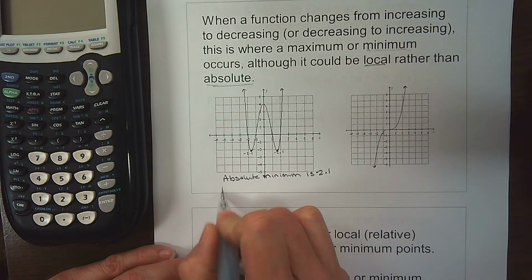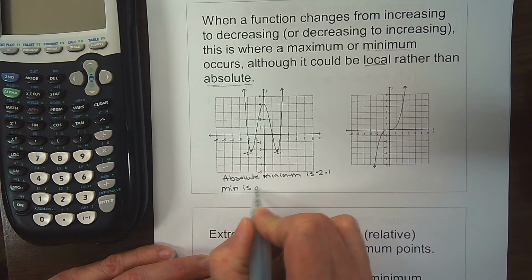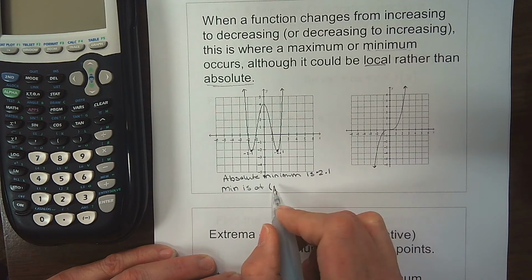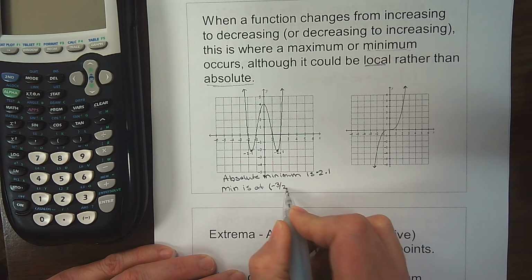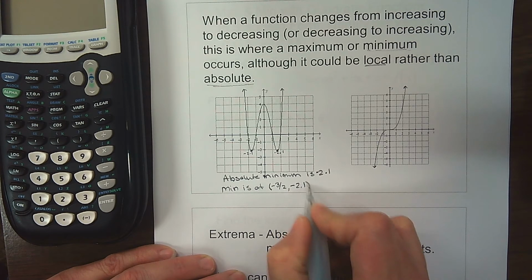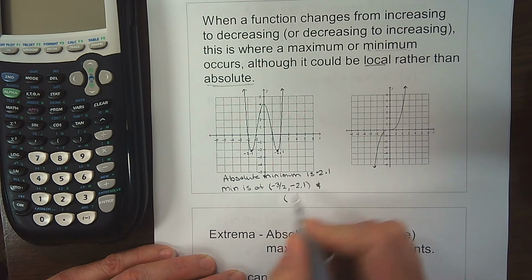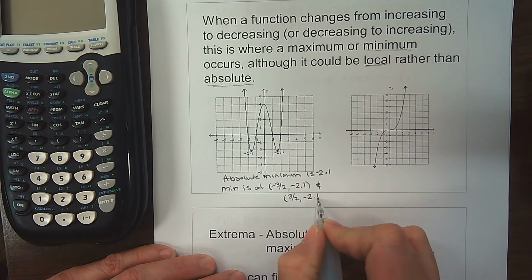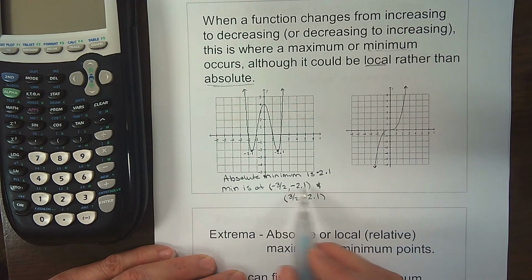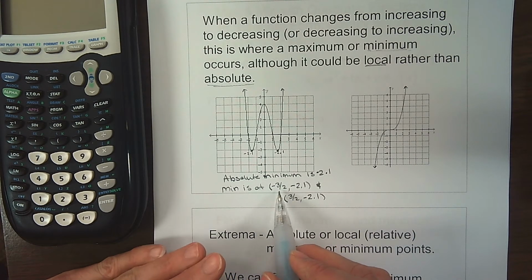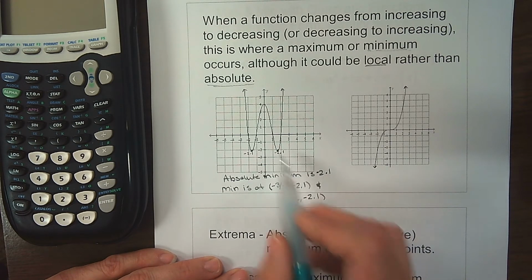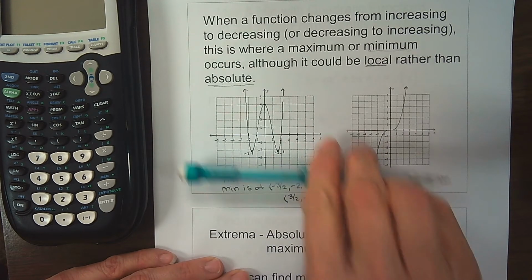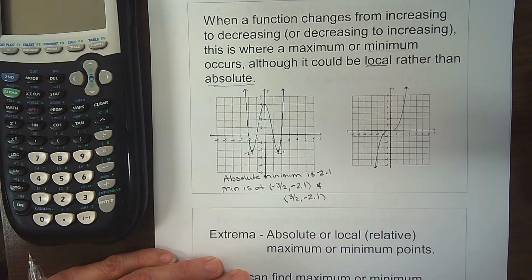So I could say the minimum is at, and then I could give the points. Again, I'm approximating here. It's about -3/2 and -2.1. And it occurs again at about +3/2 and -2.1. Okay? So the point, or the x value, would be used to describe where the minimum is occurring, but the actual minimum is the y value itself. Absolute in this case because the graph never goes below that y value of -2.1.